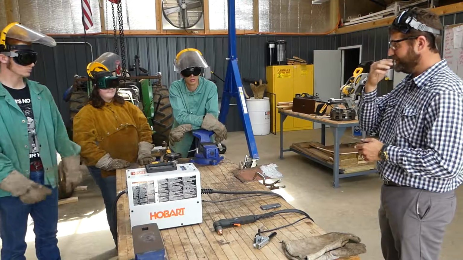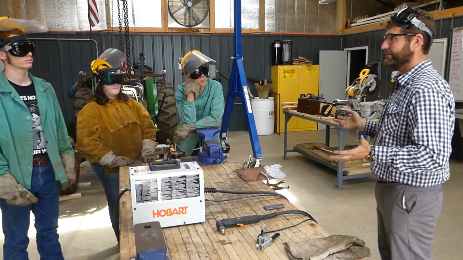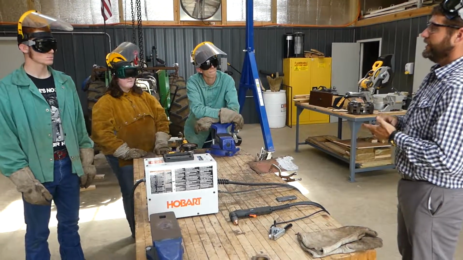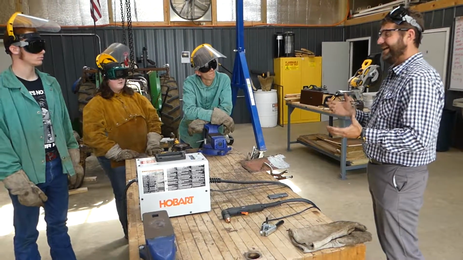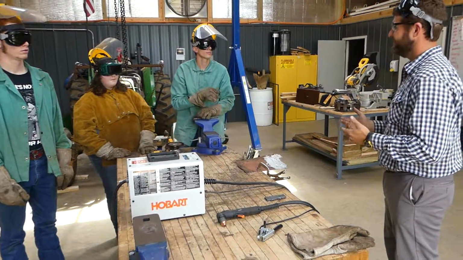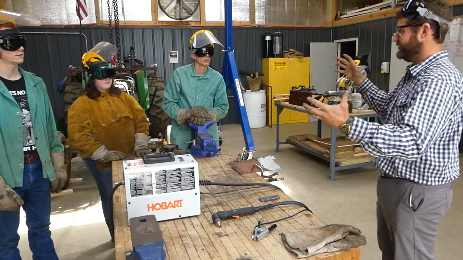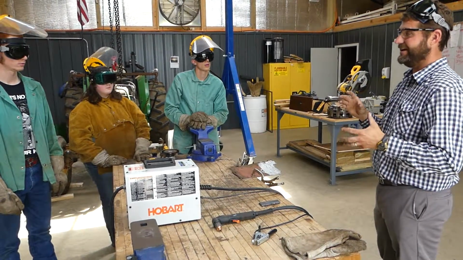Okay, so plasma is basically the gas's ability to carry electricity. The gas particles become ionized, they become conductive of electricity. So lightning goes through a plasma jet. That's kind of how that works.